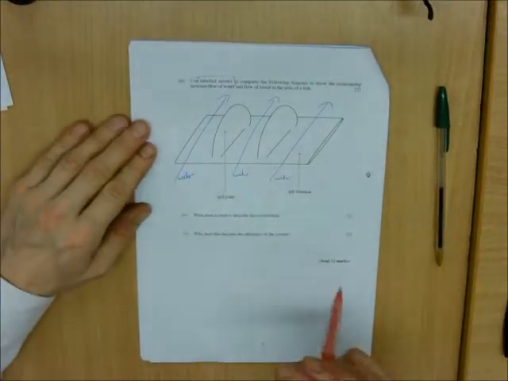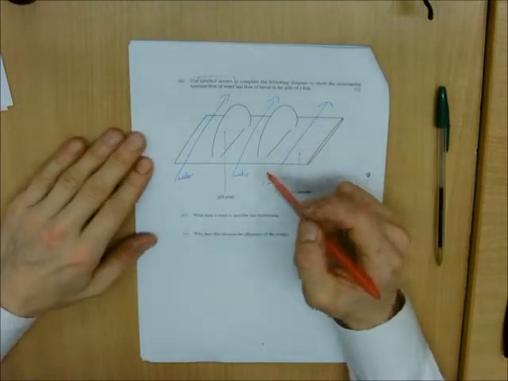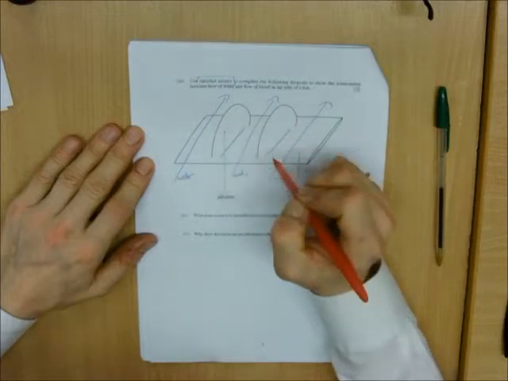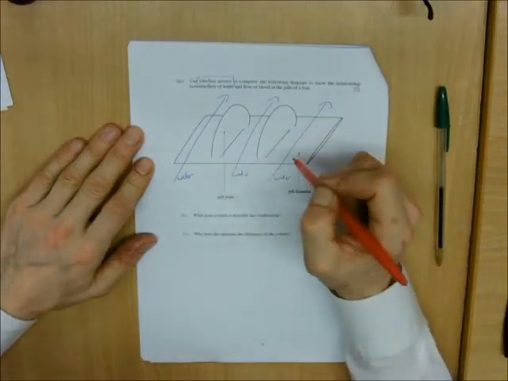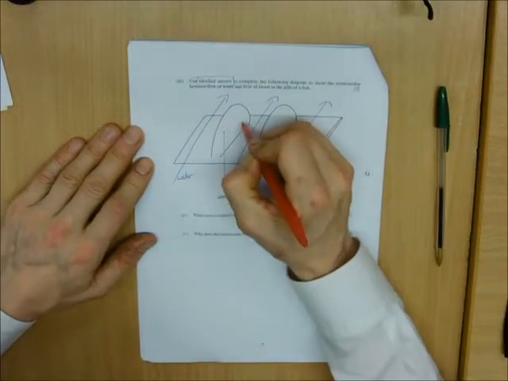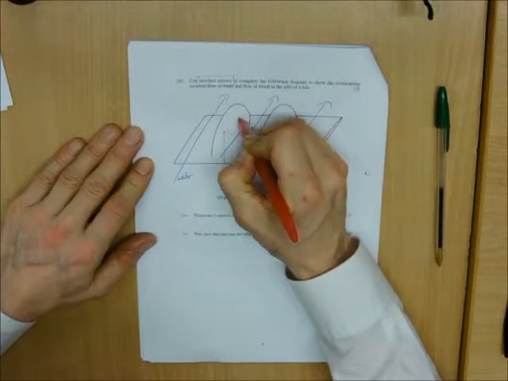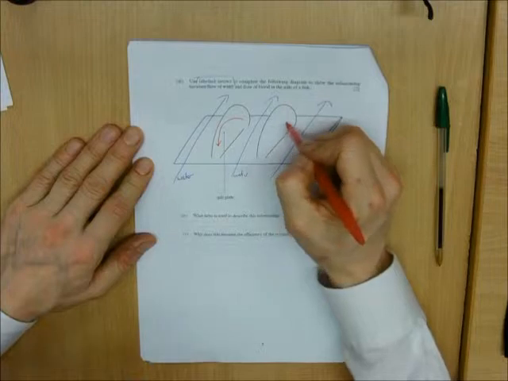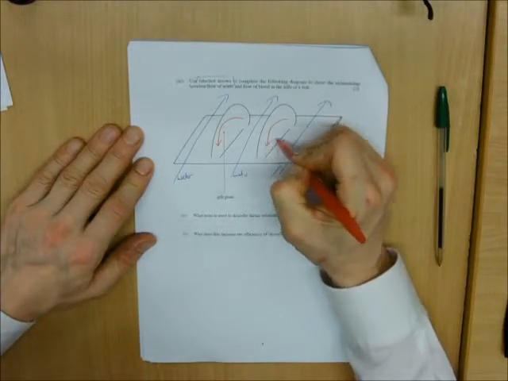And then, what do we know about the flow of blood in a fish? Well, it's a counter current, so against the flow of water. So we've got the blood is going through these gill plates in the other direction.